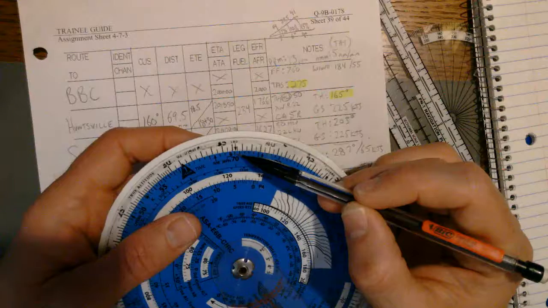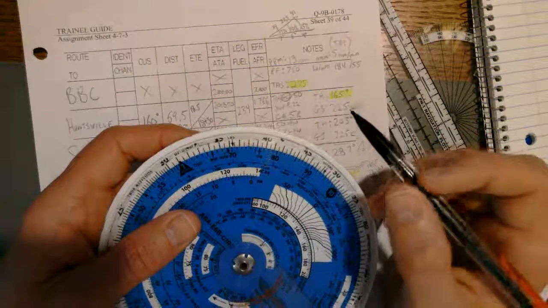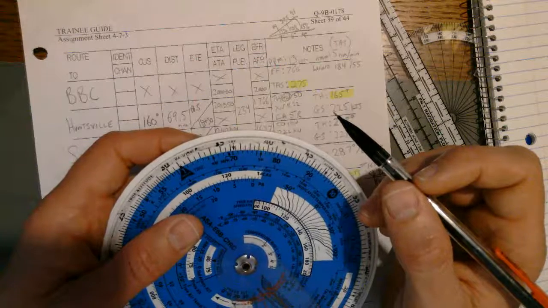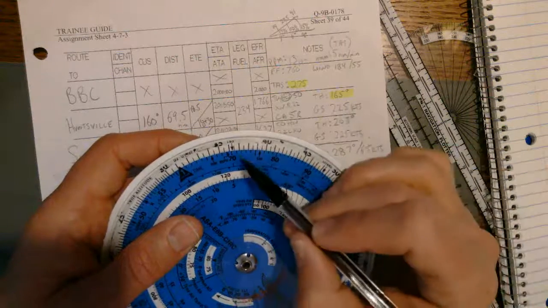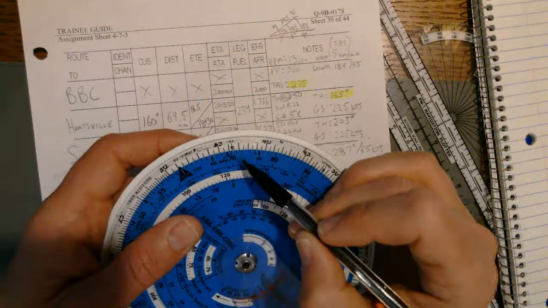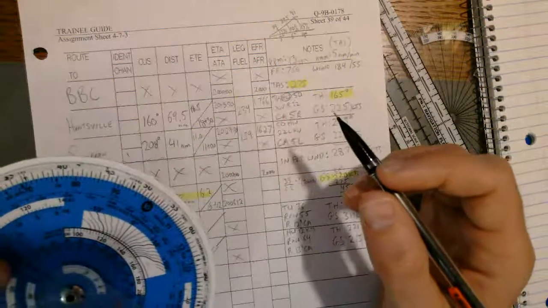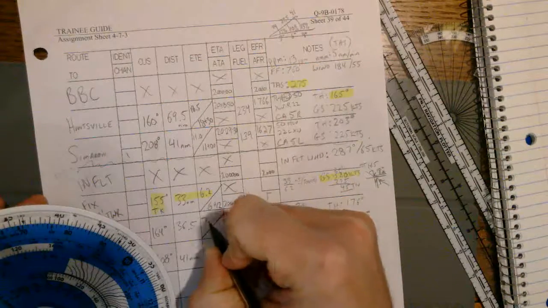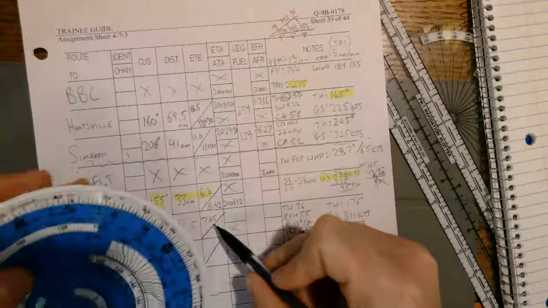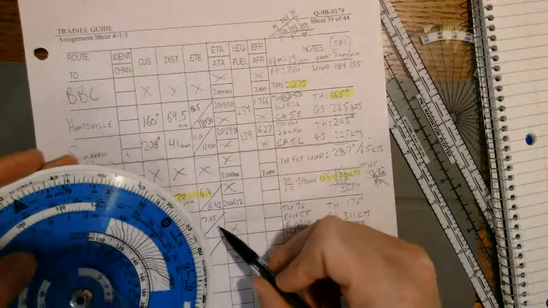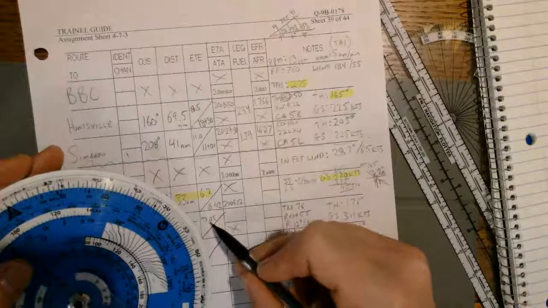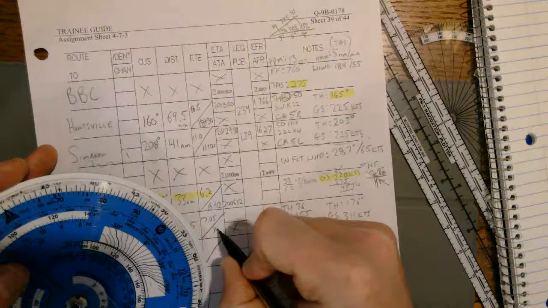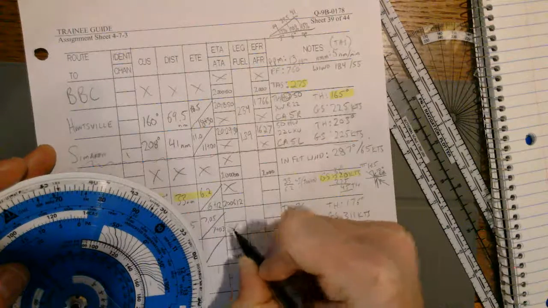It's like 70.5. So it looks closer to a 0.1, so it's like about 7.1 or 7 point. No, it's a 7.05. 7.05. So think about that. What's a 0.5 value of seconds? So 0.1 would be 6 seconds, right? So this would be 3 seconds. So it's 7 plus 3 seconds.